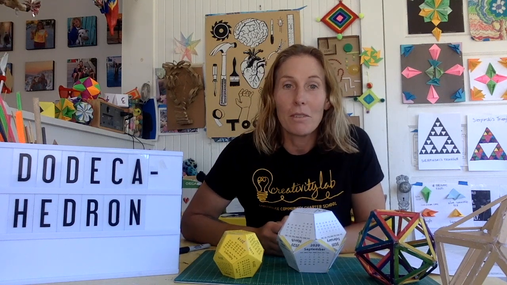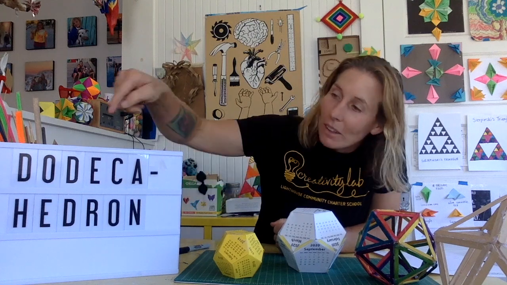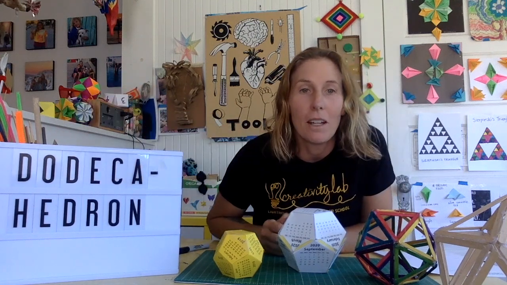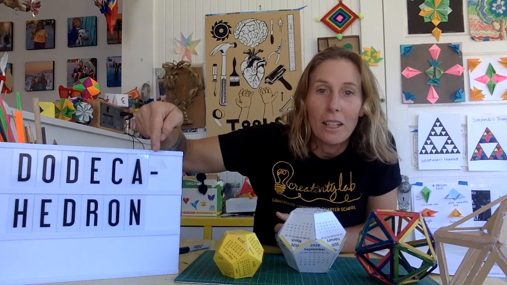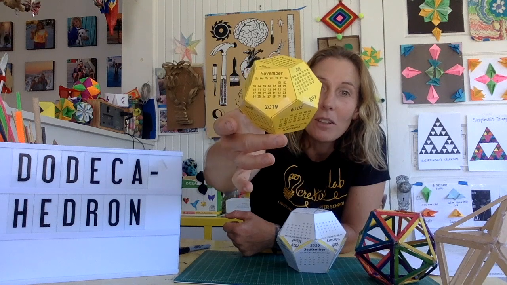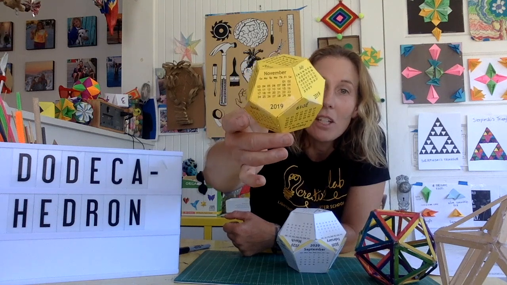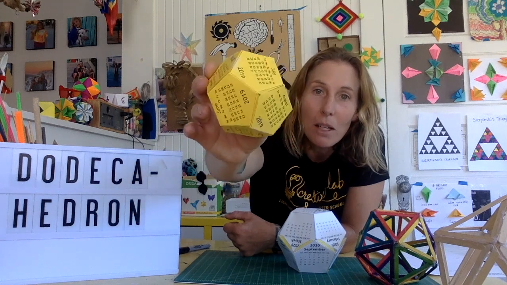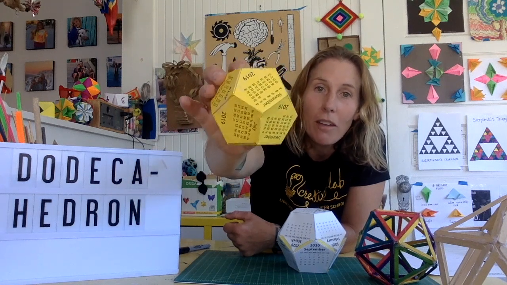So today we're going to fold a dodecahedron. I couldn't fit this word on all the way, so I put a little hyphen there, but it's one word, dodecahedron. And this is an example of a dodecahedron. A dodecahedron is a 12-sided shape, and each side is made up of the same shape. In this case, it's made up of pentagons, which are 5-sided shapes.